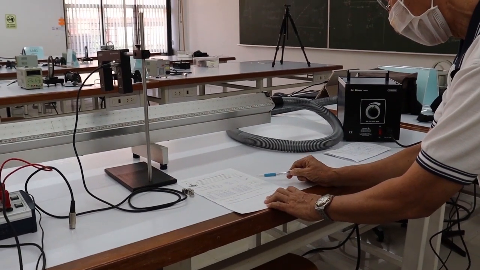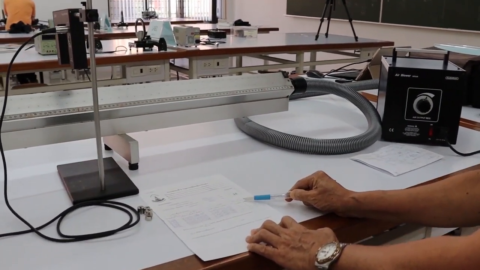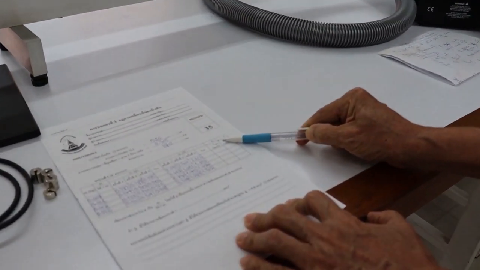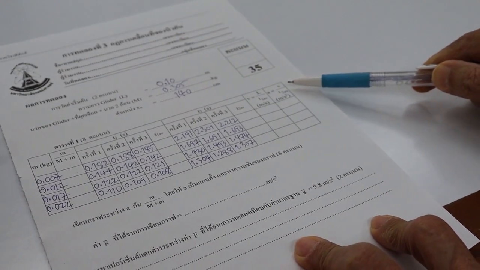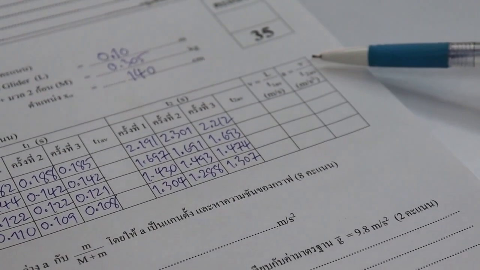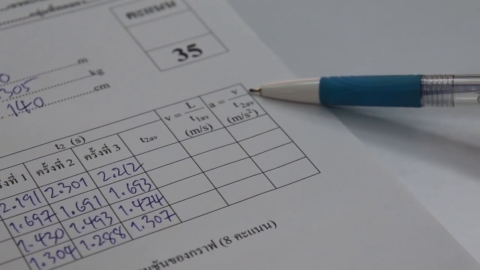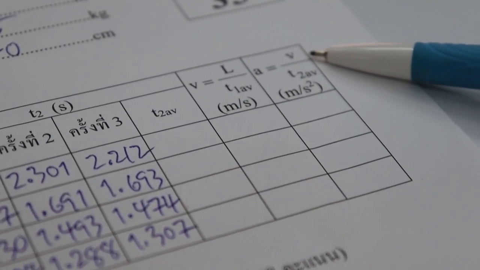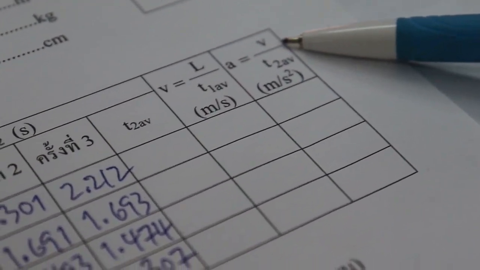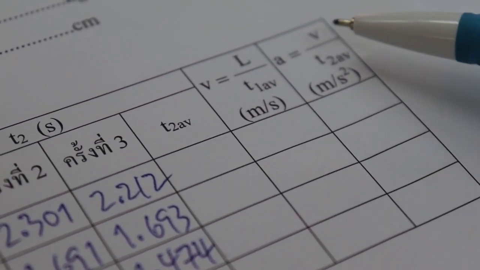Next, we want to find the acceleration A. The acceleration A is the difference between Vf and Vi. In our experiment, Vi is 0, and we let Vf equals V that we have already obtained.